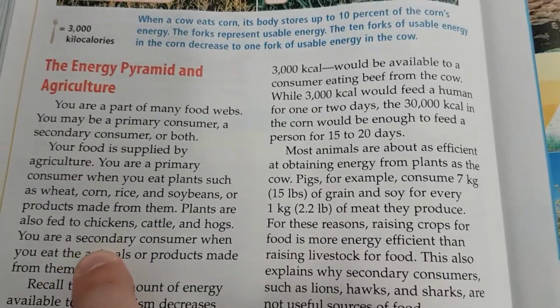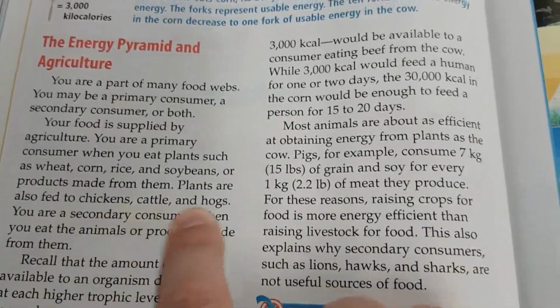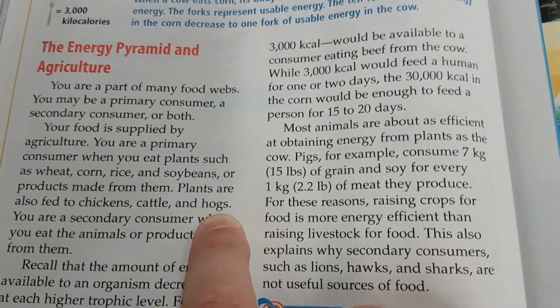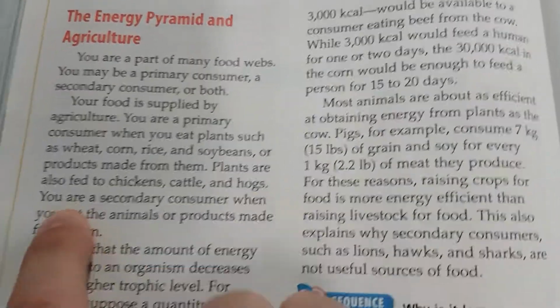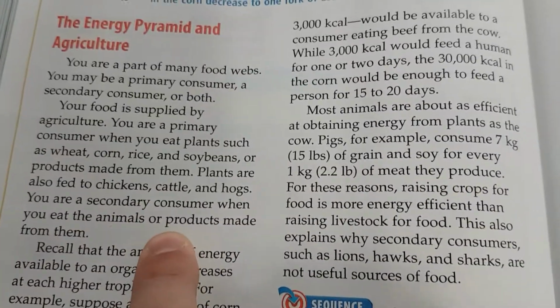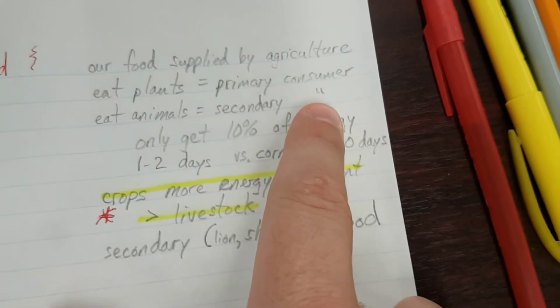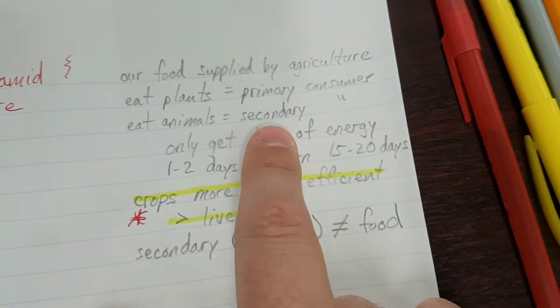Plants are also fed to chickens, cattle, and hogs. Okay, so they are primary consumers. But you are a secondary consumer when you eat the animals or products made from them. So, eat animals equals secondary. And then the quotes, the two little hashes, mean consumer, secondary consumer.